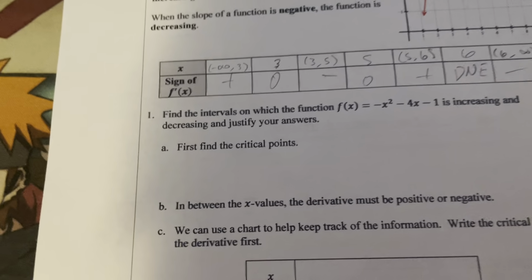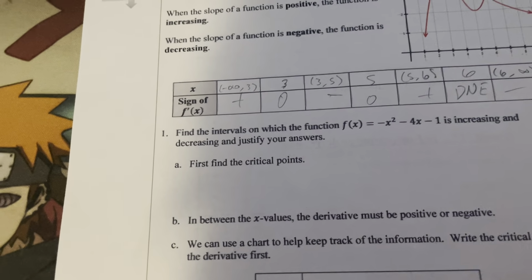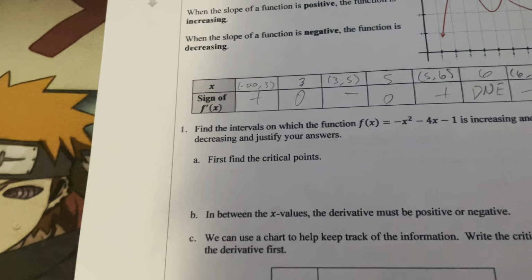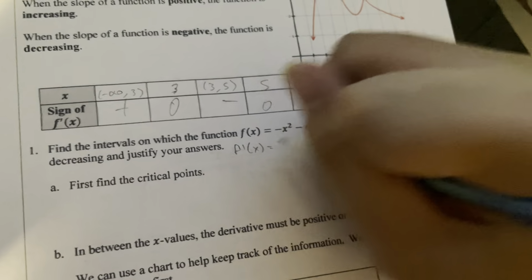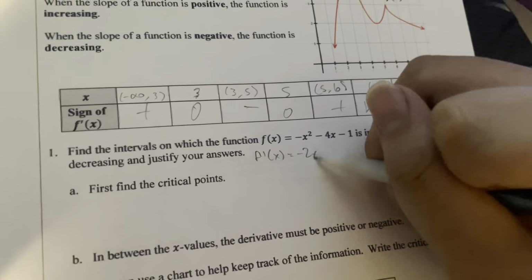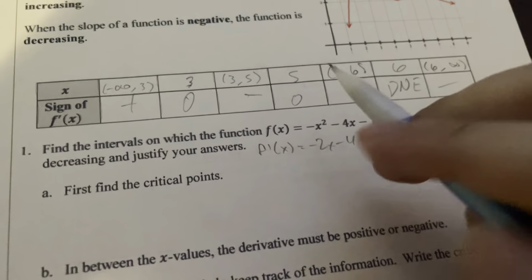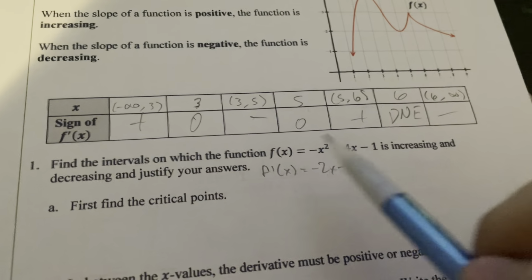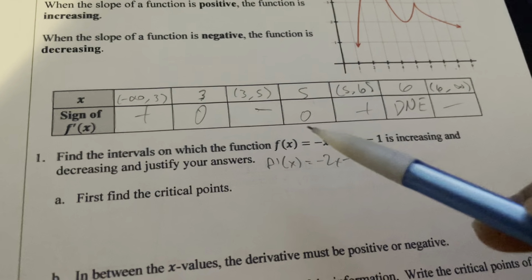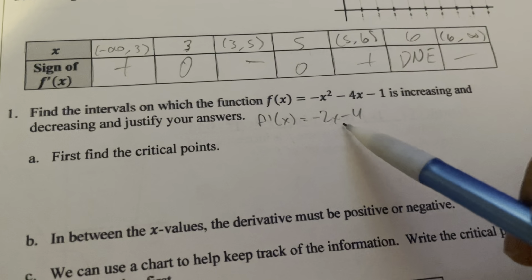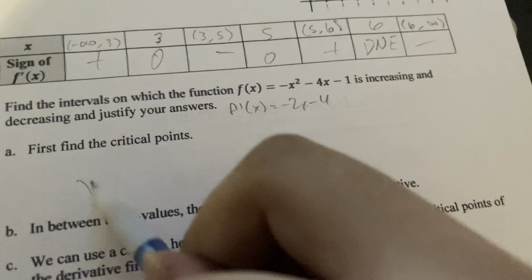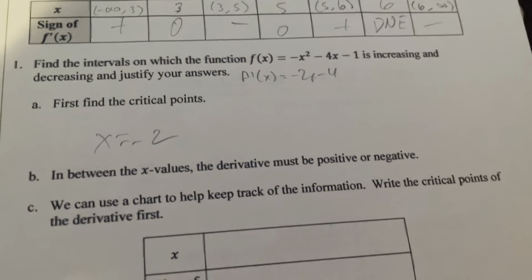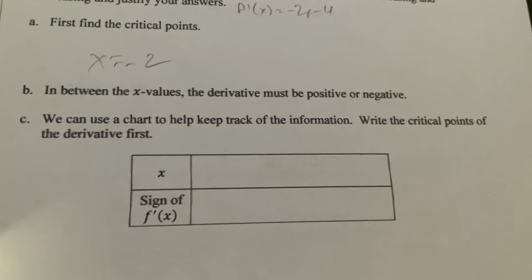Number 1, find the intervals on which the function f of x equals negative x squared minus 4x minus 1 is increasing and decreasing, and justify your answers. A, first find the critical points. So we know that we just have to find the derivative, which is negative 2x minus 4. And whenever this equals 0, since you cannot make this function not exist, we just make it 0. So this is x equals negative 2. In between the x values, the derivative must be positive or negative.